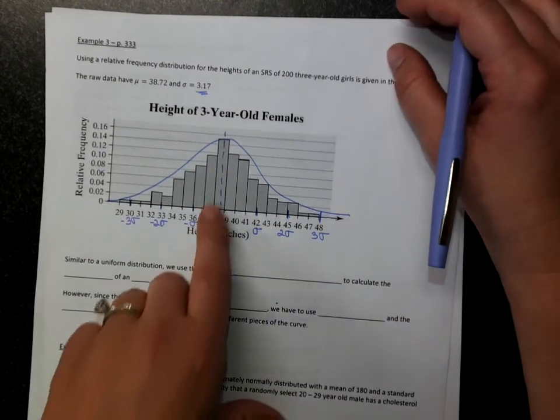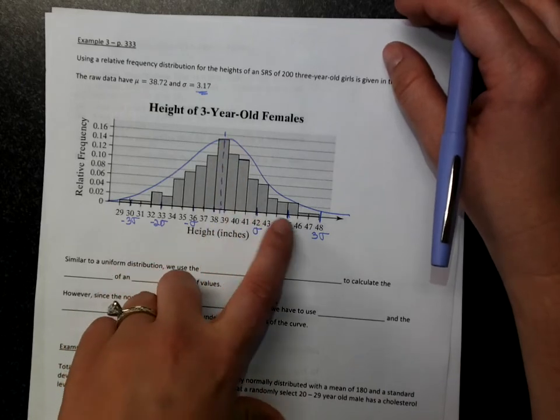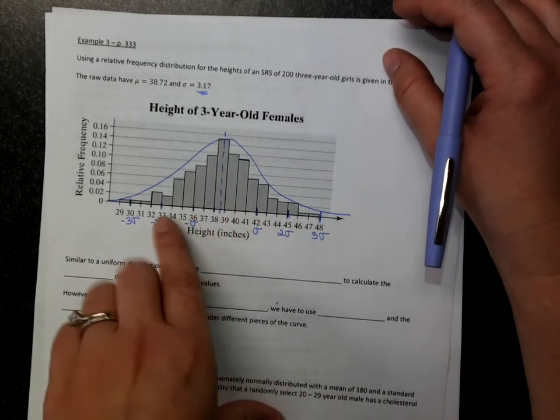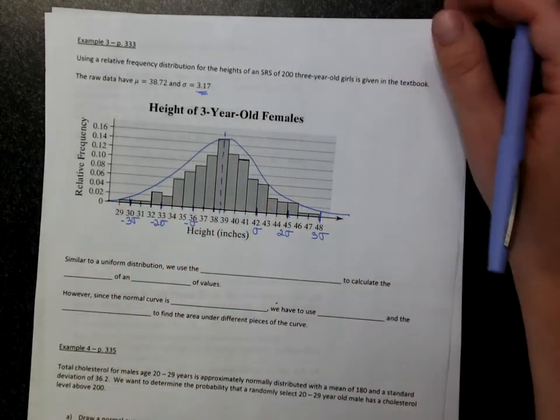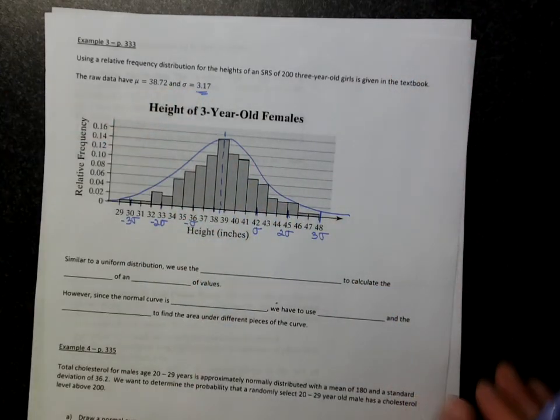So for bell curves, wherever your center is, if you count 3 standard deviations in either direction, that's pretty much your entire distribution. And you'll see that with this set of data.